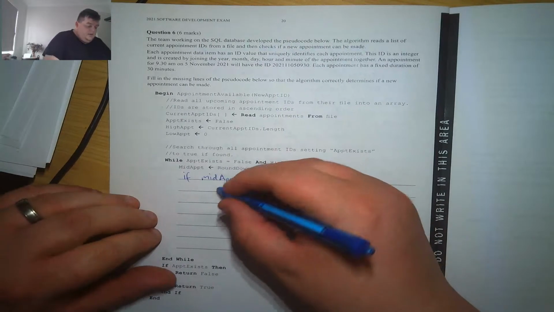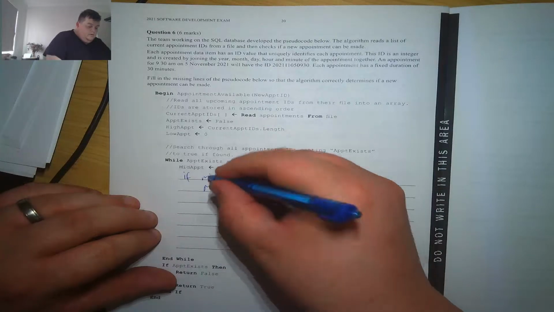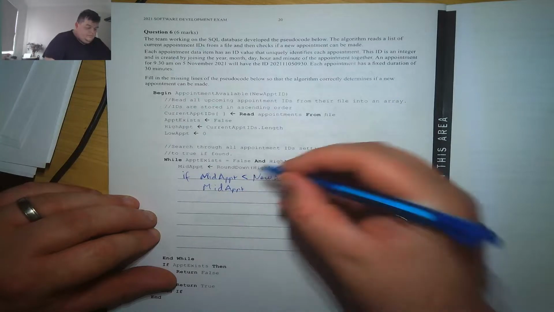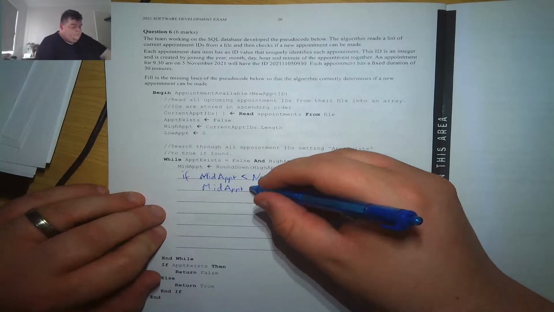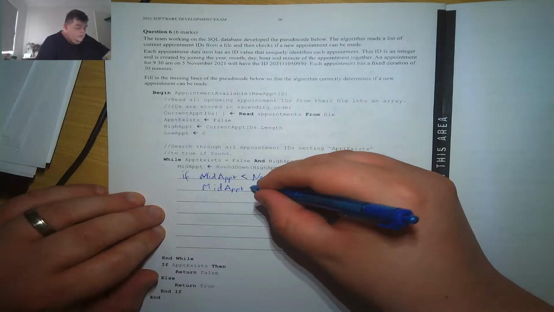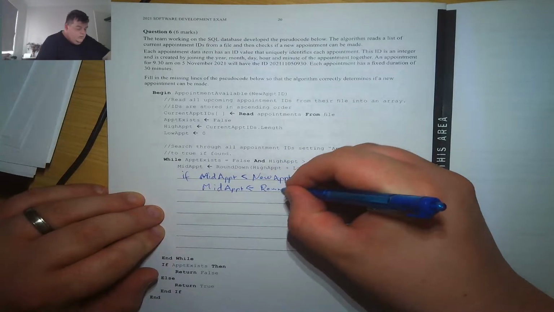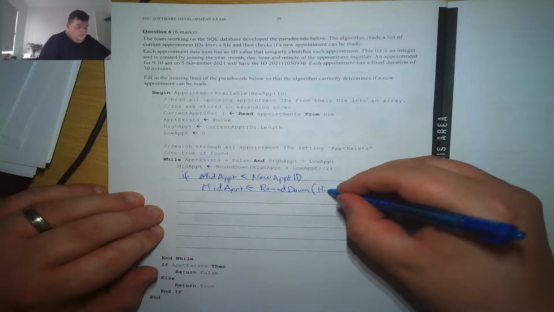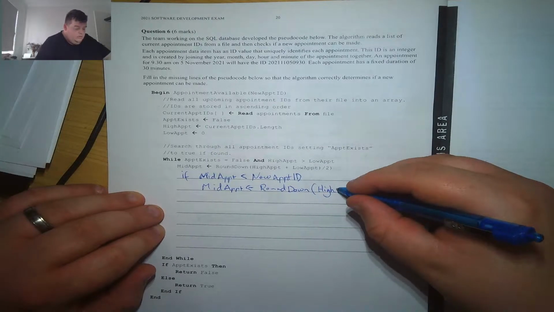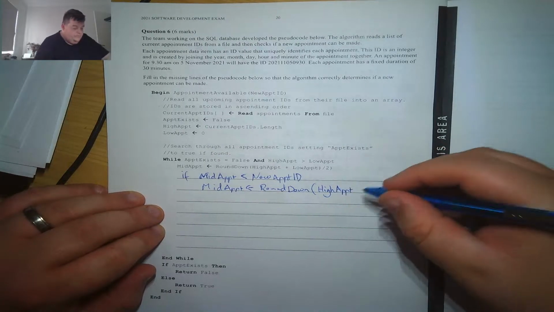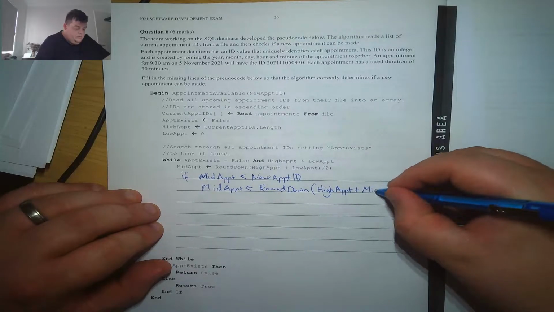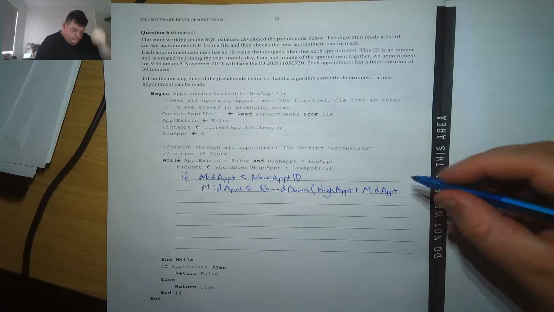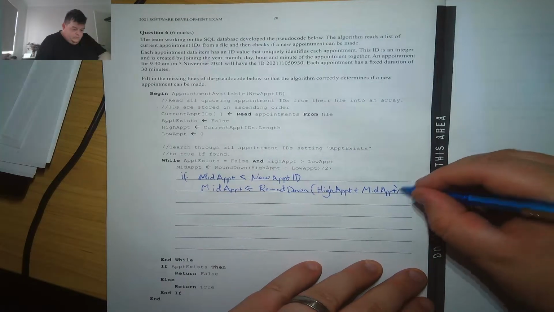Yeah, okay, so then we find a new mid, assigned to round down, and it'll be high apt plus mid apt divided by 2.